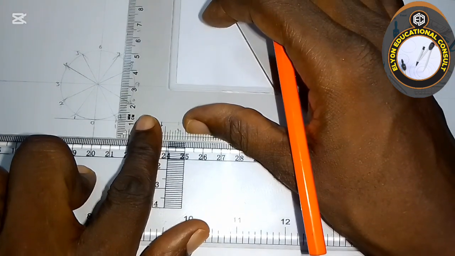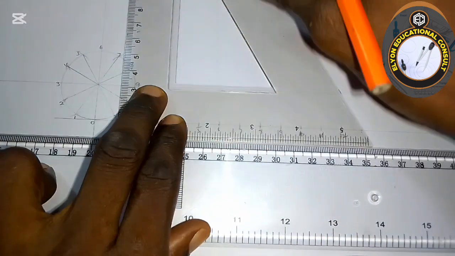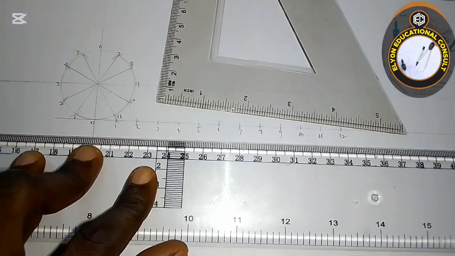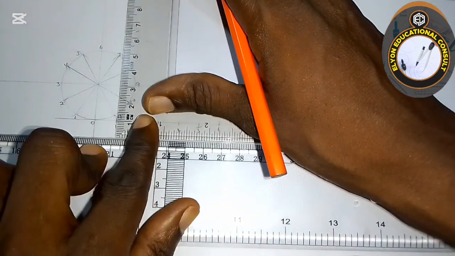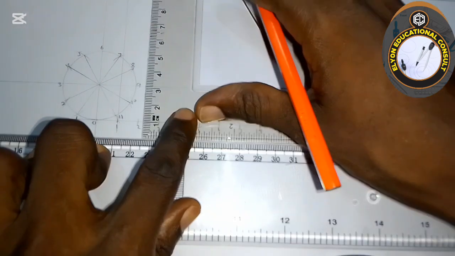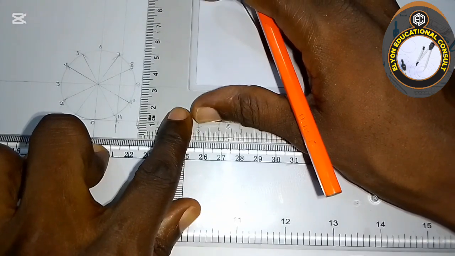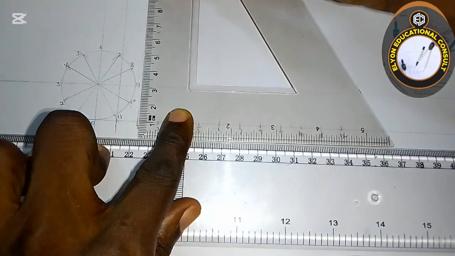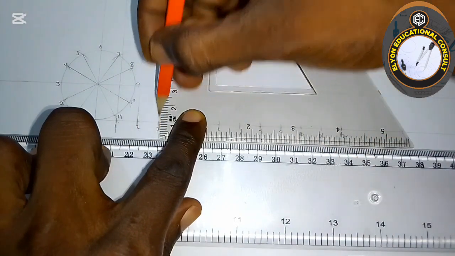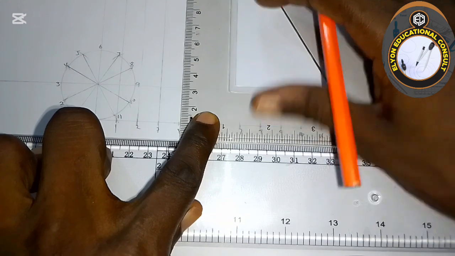So the next thing I'm going to do now is to draw the verticals, the perpendicular lines. Make sure my T-square is properly fixed. So you have this, then move to 2, move like that until we get to 12.